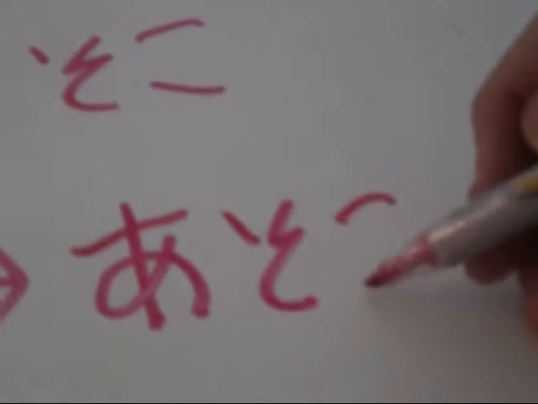Can you hear that dog barking in the background? I'm not sure what this camera can pick up. It's not necessarily the best camera.